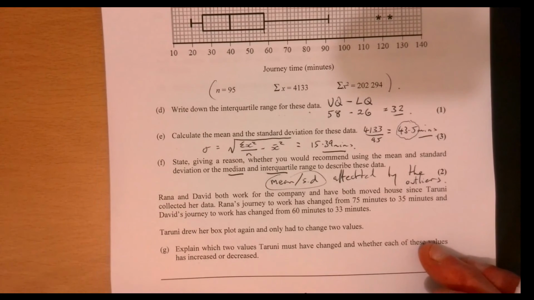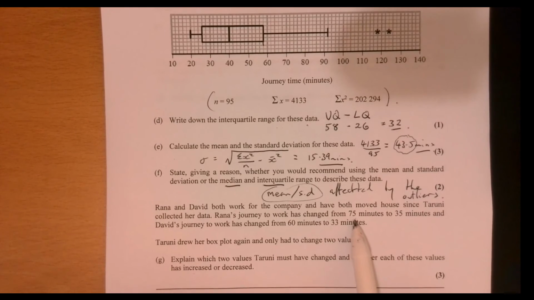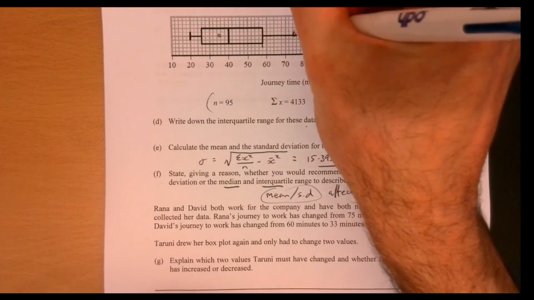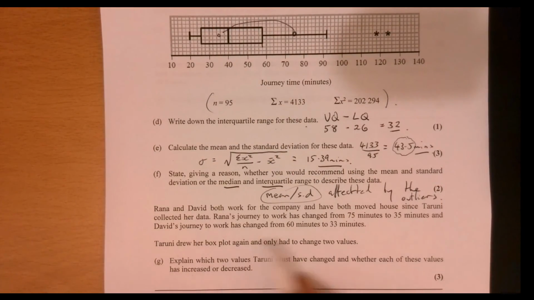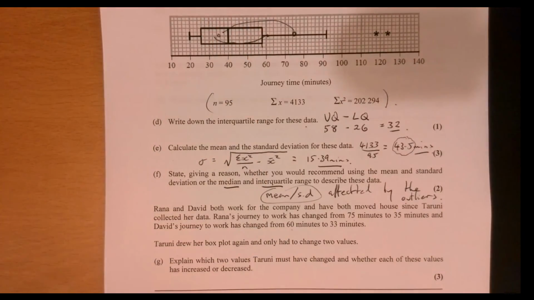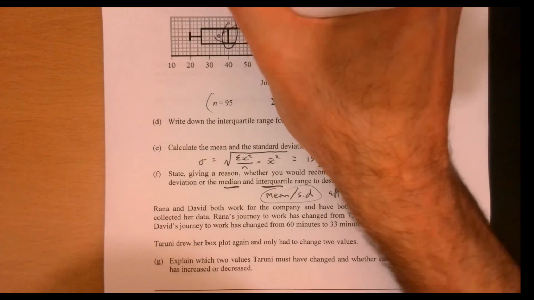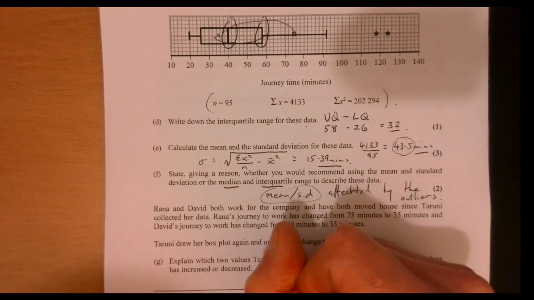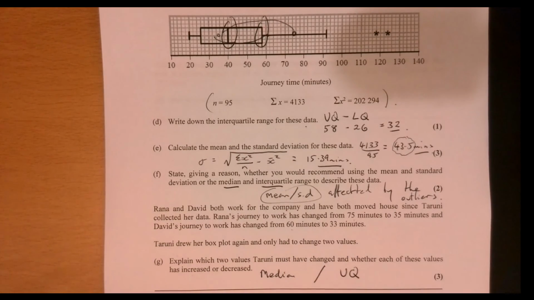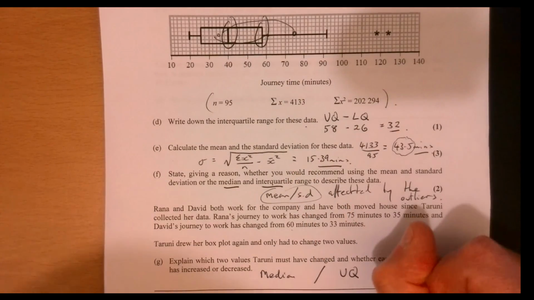And then on the last part, it talks about some values changing. Somebody's gone from 75 to 35, so in other words, they've gone from there to there. And then I've got somebody else who's gone from 60 to 33. So they've gone down there somewhere. What's going to happen? The ones that are going to change are these guys just here: the median and the upper quartile. And it's actually going to be forcing them backwards, isn't it? So they're going to go down.